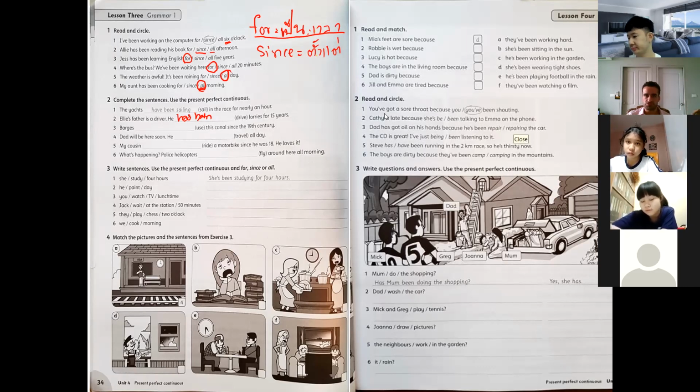And then you choose for, since, or all. Okay? He, paint, and they. Maybe I do the number 2 as an example, teacher, okay? And they will do the rest.